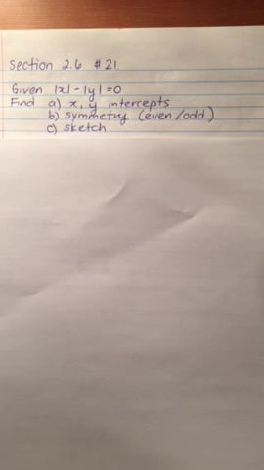This is section 2.6, number 21, and in case you don't have the textbook, you can follow along right here. We're given the following curve. It's absolute value of x minus the absolute value of y is equal to 0, and you're asked to find three things. First of all, the x and y intercepts. Secondly, the book asks for the different kinds of symmetry, and we'll be looking at the even symmetry or the odd symmetry, but not the other kinds. And finally, it asks you, after you determine the symmetry, to sketch it.